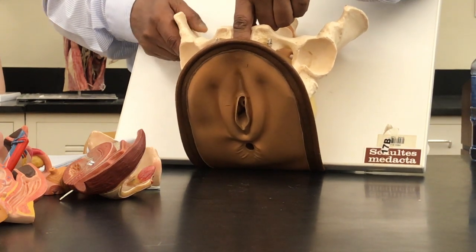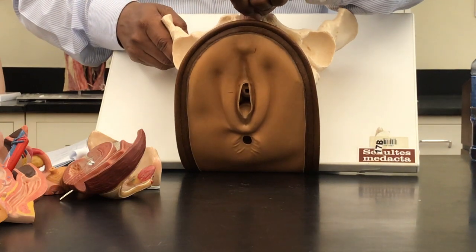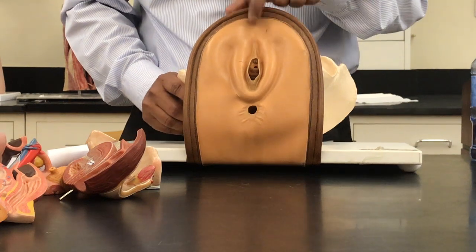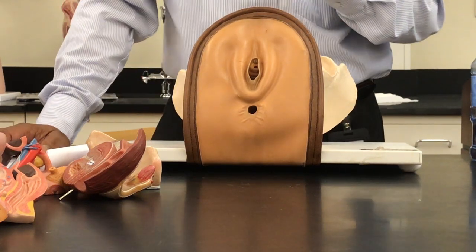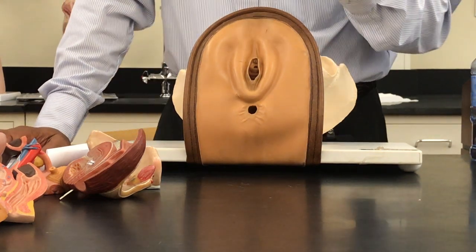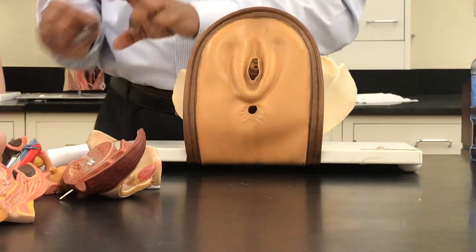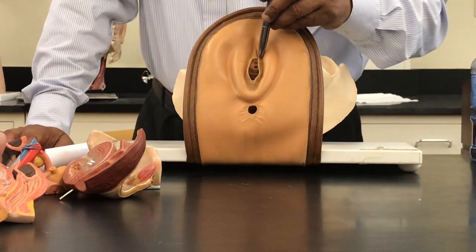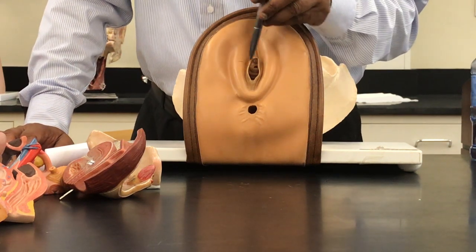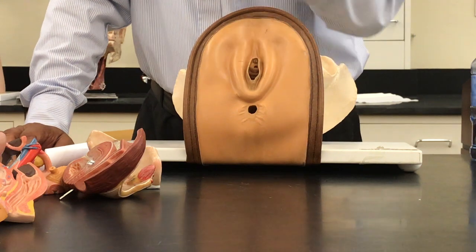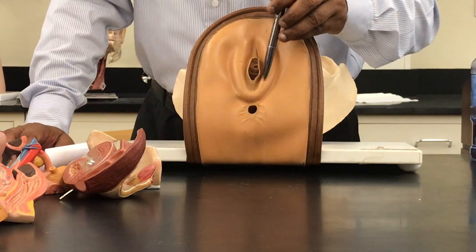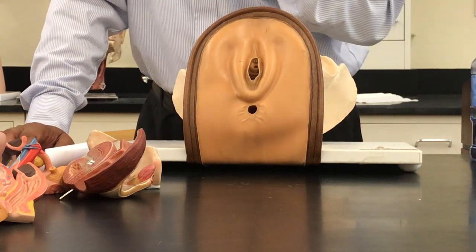Right in front of the pubic symphysis, there is a part of the skin which has some fatty tissue, and that area is called the mons pubis in females. Now, if you go downwards, you will see there is an opening between the labia minora, two thin clefts of skin, surrounded by two thick labia majora.